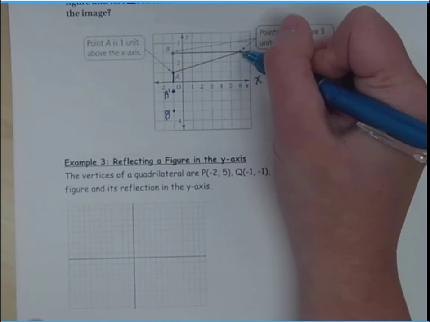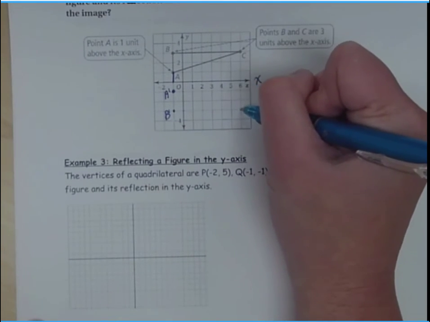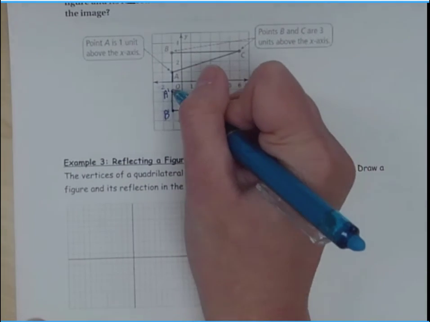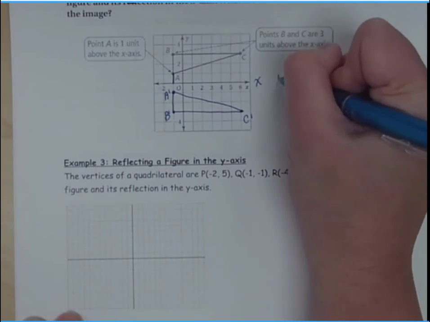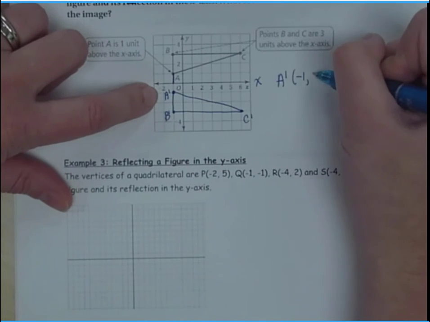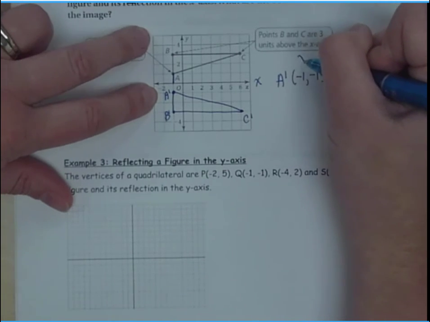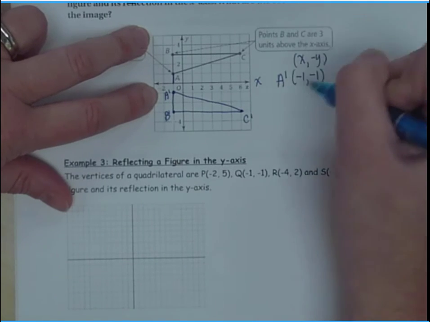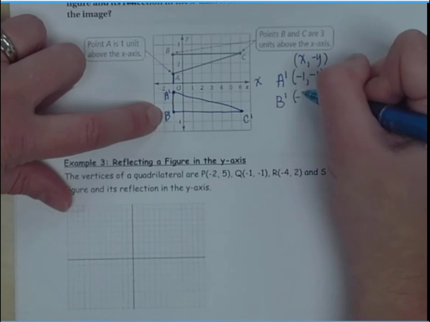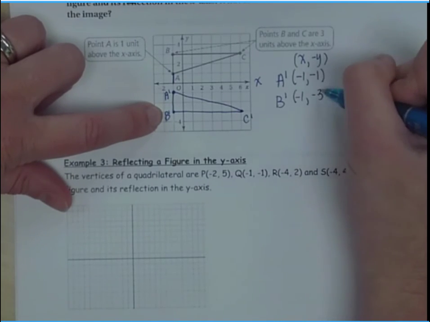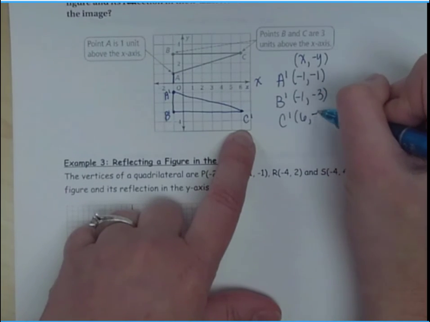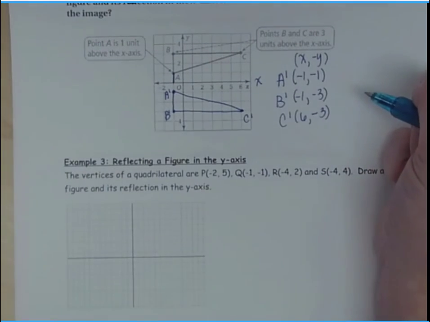So here I've got 1, 2, 3. So I'm going to go down 1, 2, 3. And here's my C prime. So my A prime, notice I've got -1, but now -1. So the x is the same, but my y value is the opposite. So here my B was at -1, -3, and C prime, same x value, opposite y value.